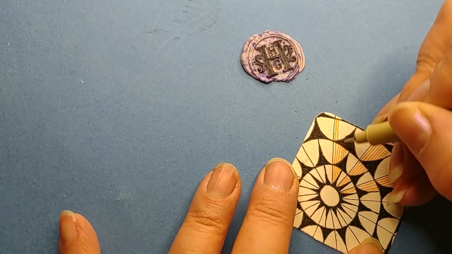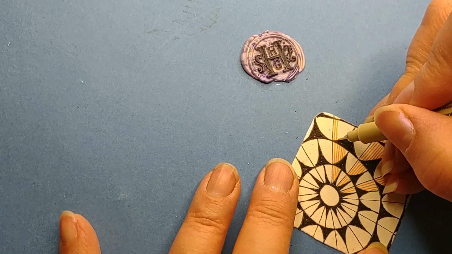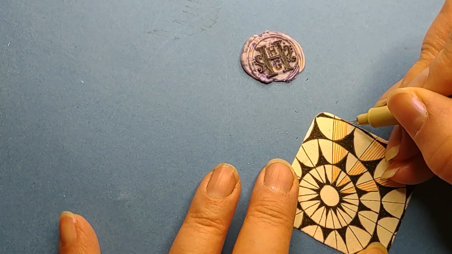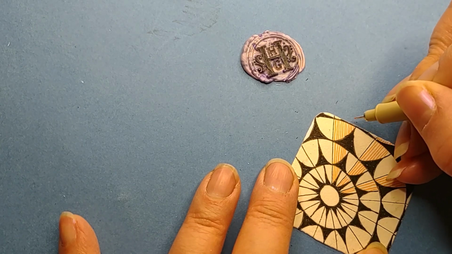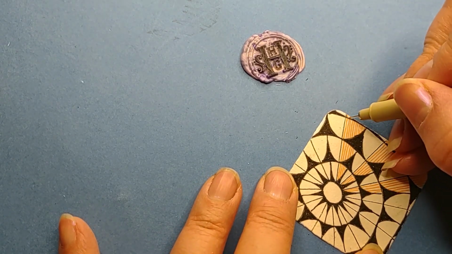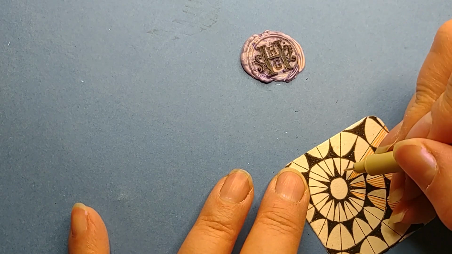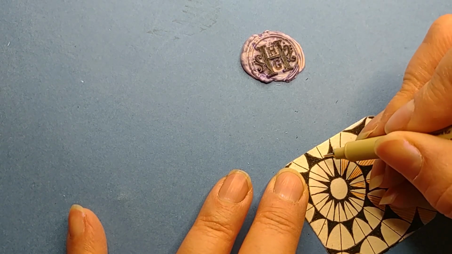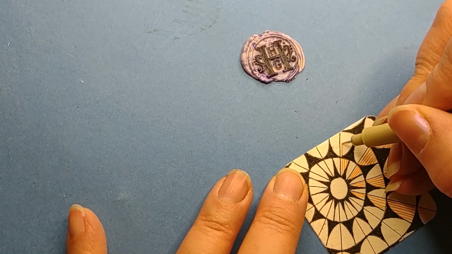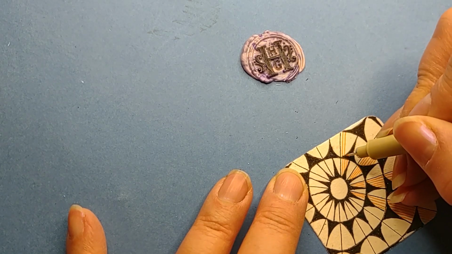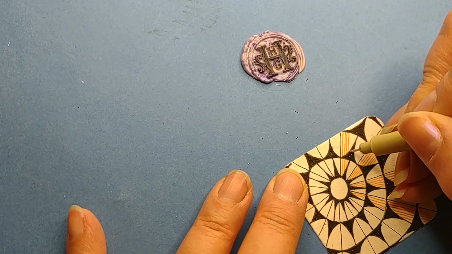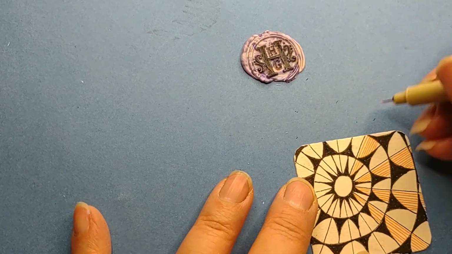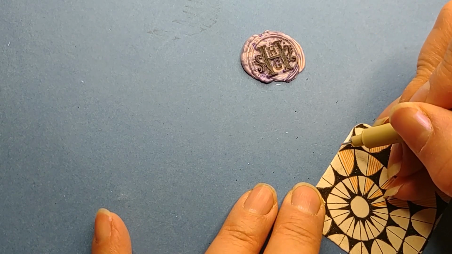So depending on how big, like I said, I was just thinking, because this looks like a sun, I thought, well, I'll get yellow and orange, and that will be neat. And then as I'm doing it, I'm thinking, oh, I could have done each ring a different color, and that would be neat too. So if you have a nice set of markers or anything, that could be rather neat.